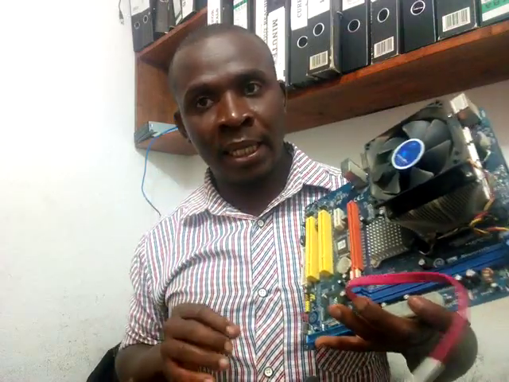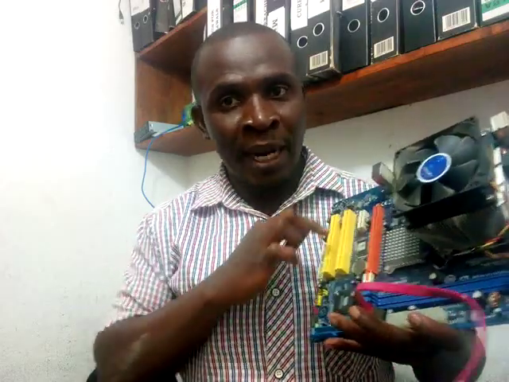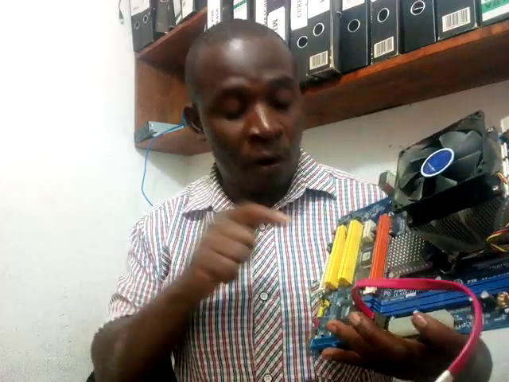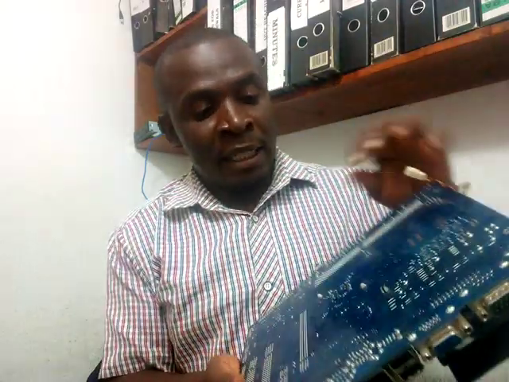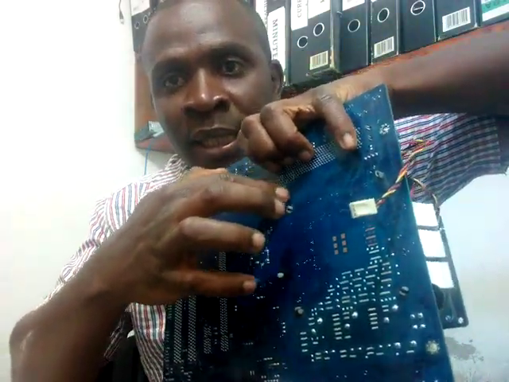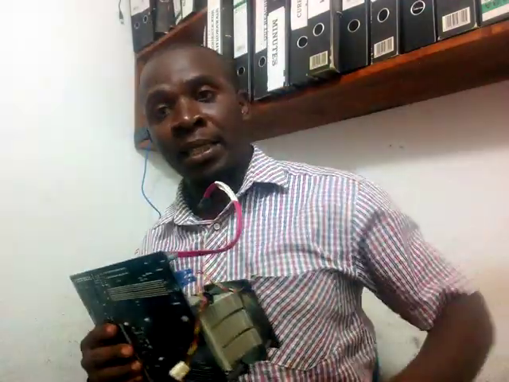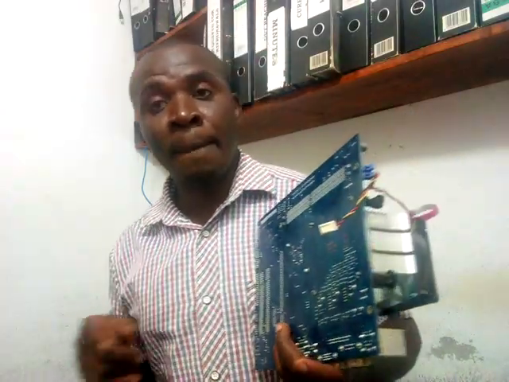BIOS is very important. It coordinates even the flow of data within the computer. It is the work of the BIOS. This one here, these are what we call buses. These lines you can see, these lines here, these are buses. We have three types of buses: the address bus, the control bus, and the data bus.